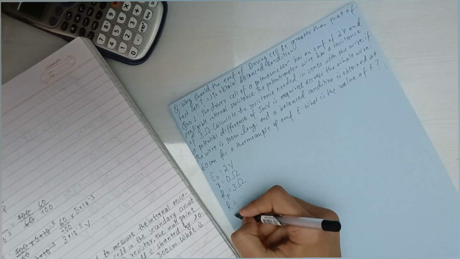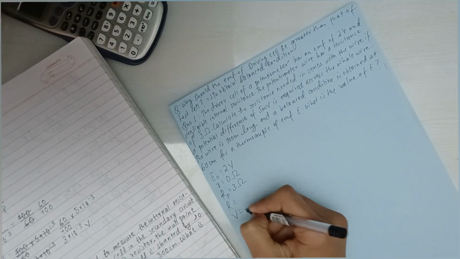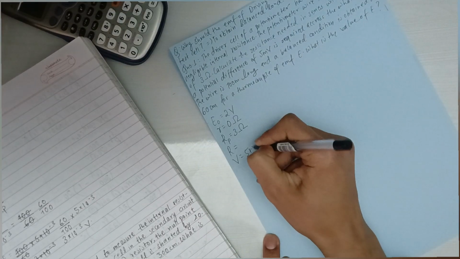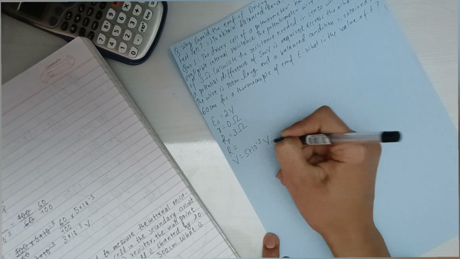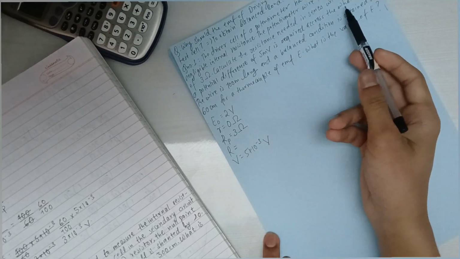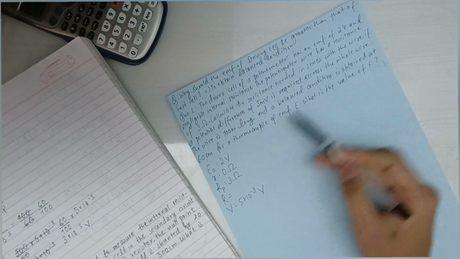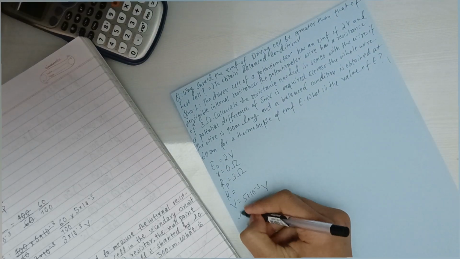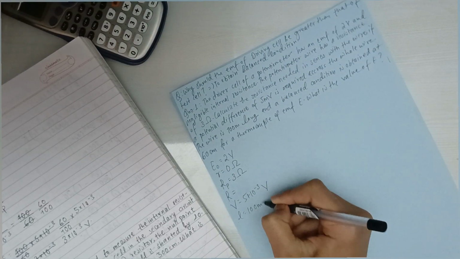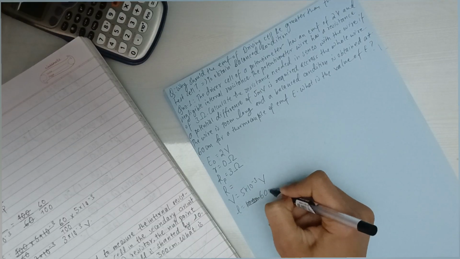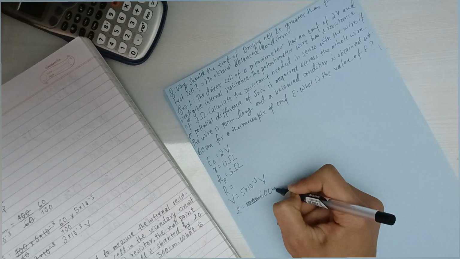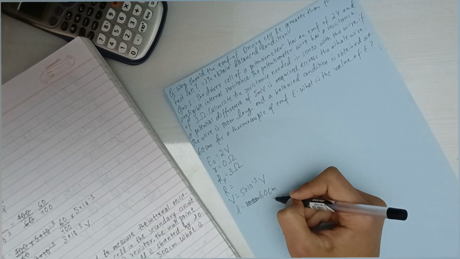That means the potential difference V is 5 into 10 to the power minus 3 volts, required across the whole wire. The wire is 100 centimeters long, and L is equal to 60 centimeters.